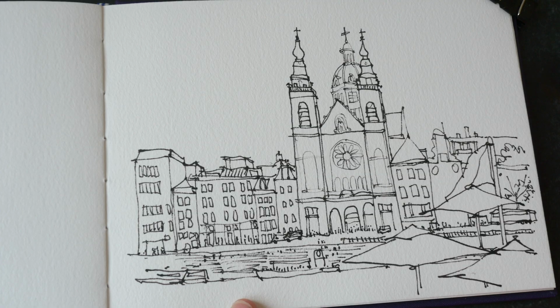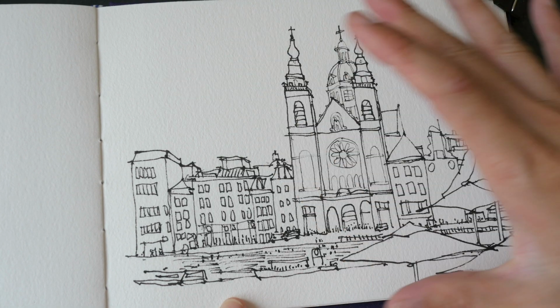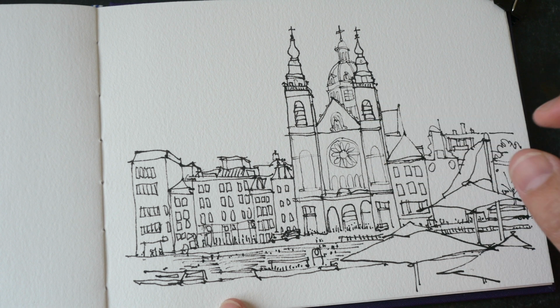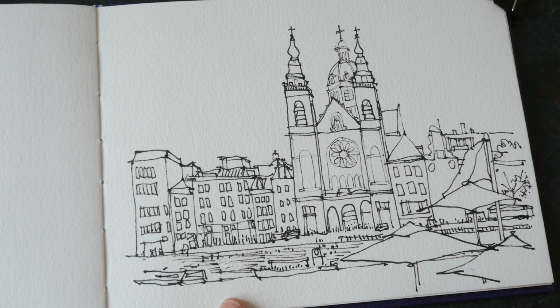So this is the completed sketch. This sketchbook, by the way, is A5 size, so when drawing on such a small piece of paper, I am not able to draw a lot of details, especially when using a fountain pen that has a thick line. If you want to add more details, you should use a fountain pen with thinner lines.